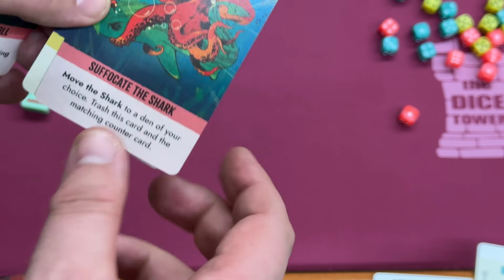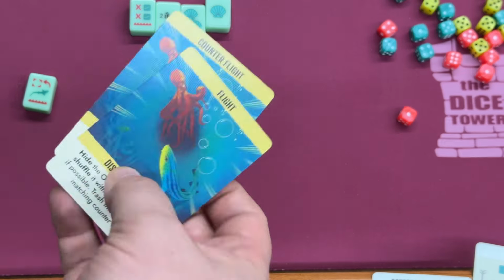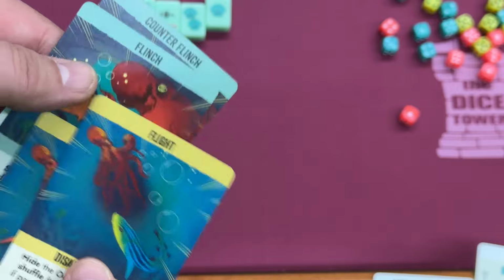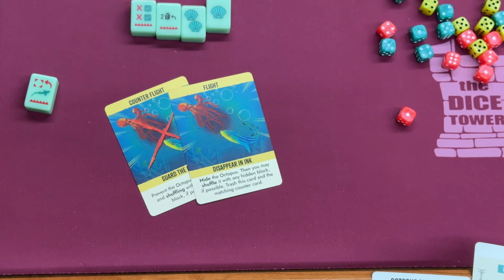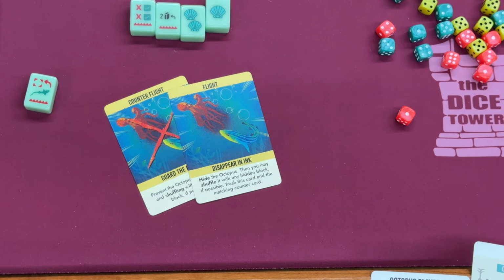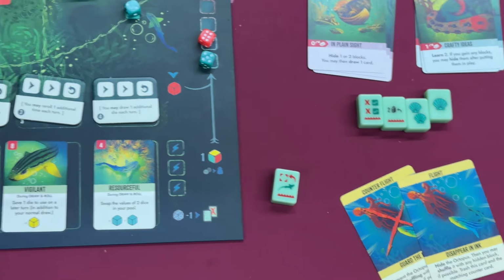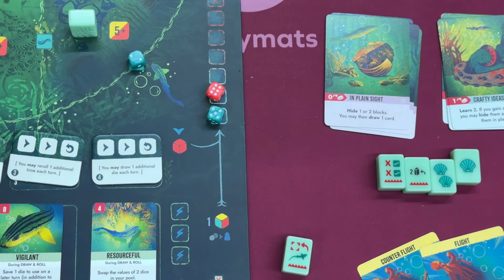But then we trash this card and the matching counter card. So now the next time the shark catches the octopus, they have a 50-50 chance. And if that doesn't work, then on the 3rd time, they're going to catch the octopus. So that's how the shark wins, by catching the octopus and winning a confrontation. And the octopus can win by basically surviving, so that there's dice that fill this all the way up to the X, or by eating the 4 different foods.